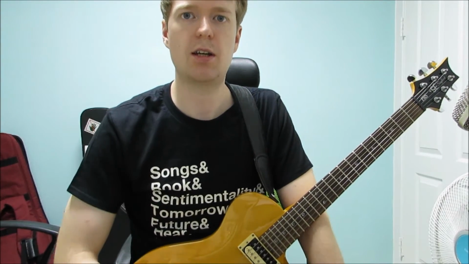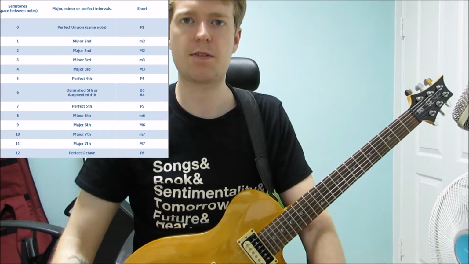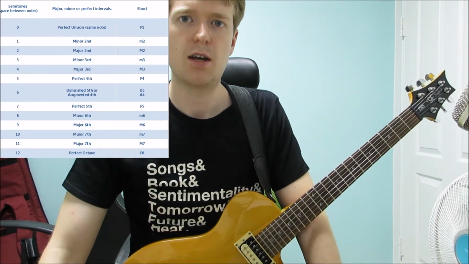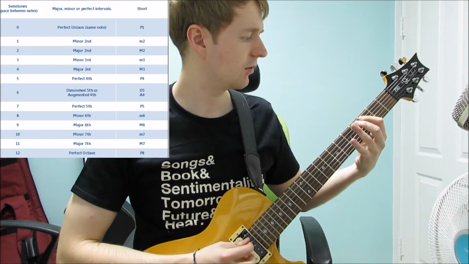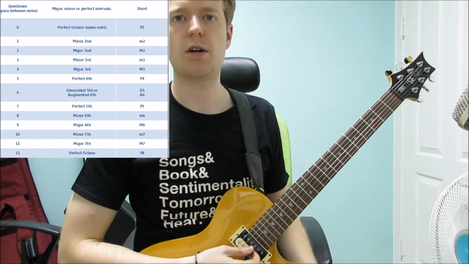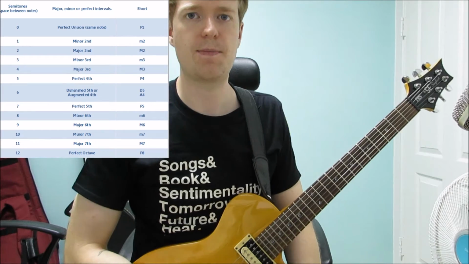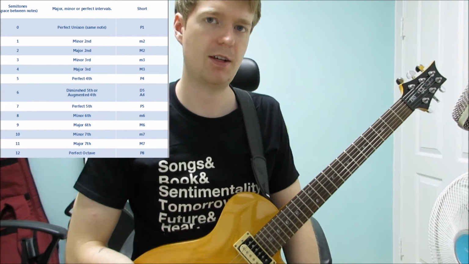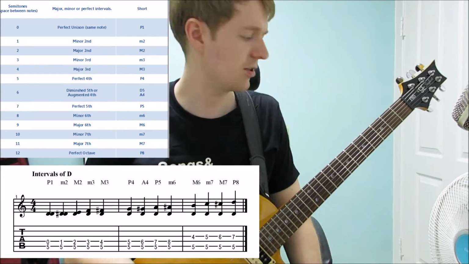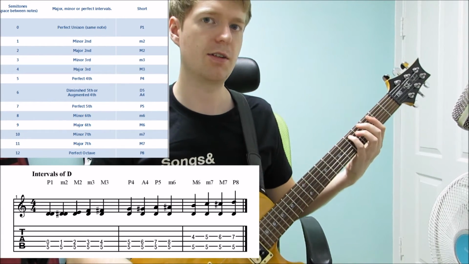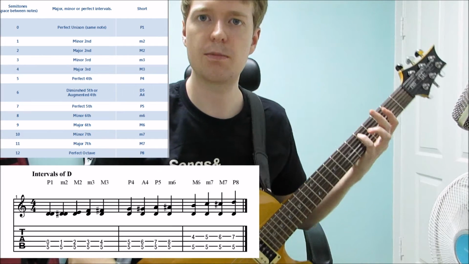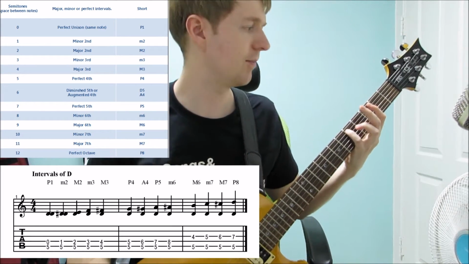So as you can see here with my chart, we have on the left side here semitones. And what one semitone is equal to is one fret on the guitar. And the example I have here is intervals of D. So our root note is D. And we will take a look at how the different intervals sound so you can become familiar with them.